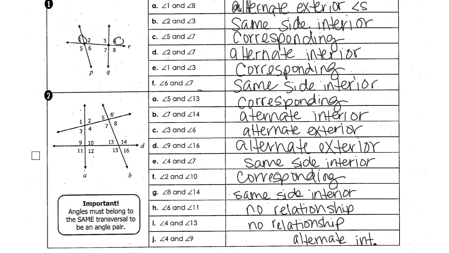If you were stuck on part H and part I with angle 6 and 11 and angle 4 and 13, notice how there's no transversal that's going through those angles. Therefore, there is no relationship.